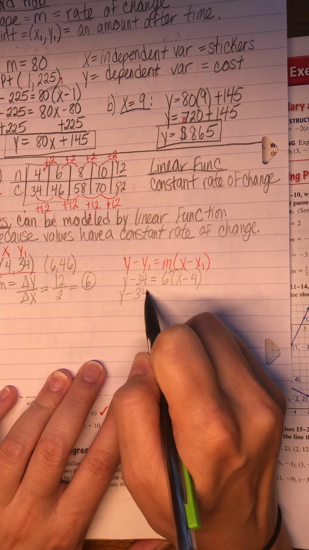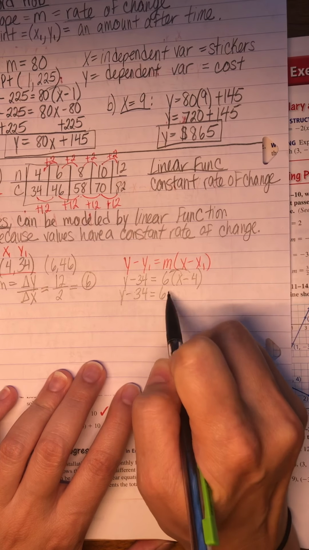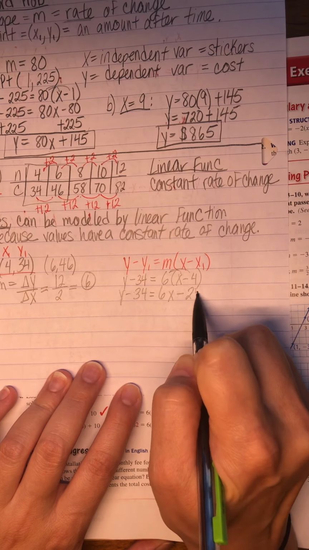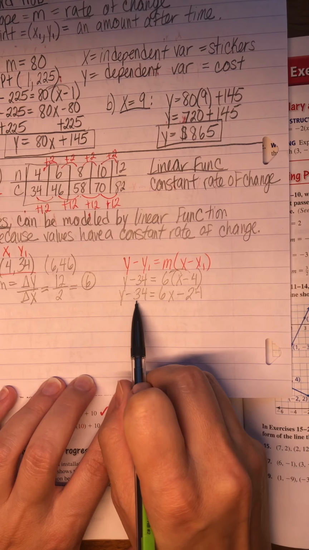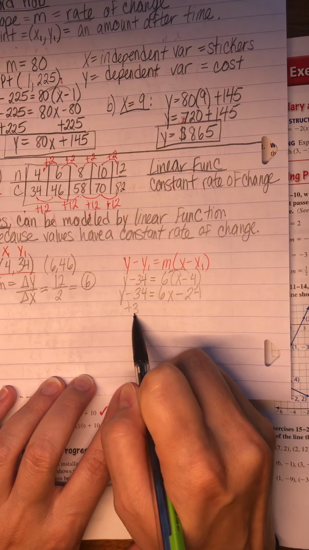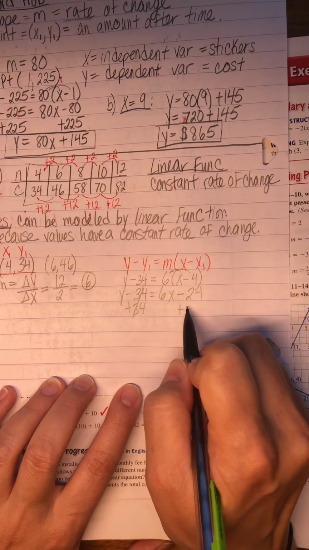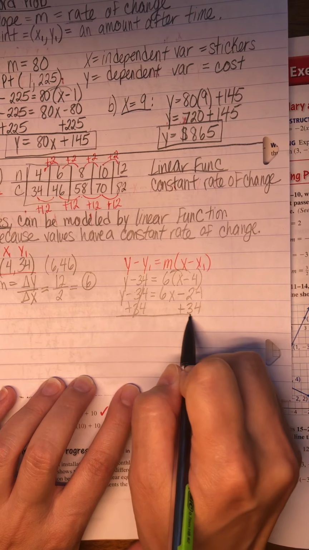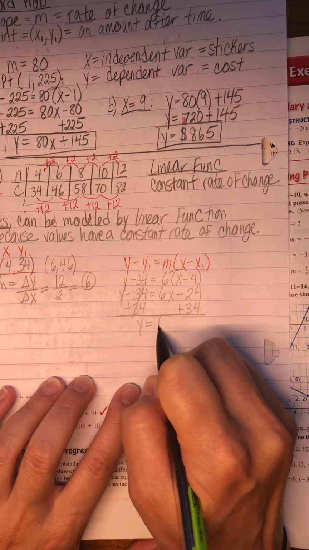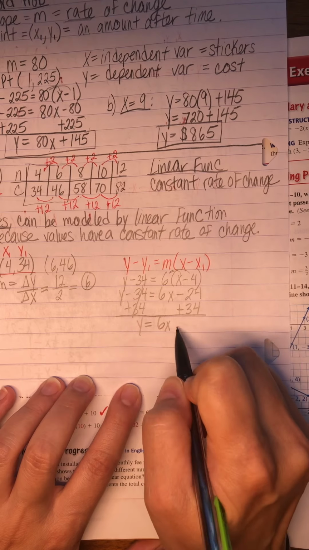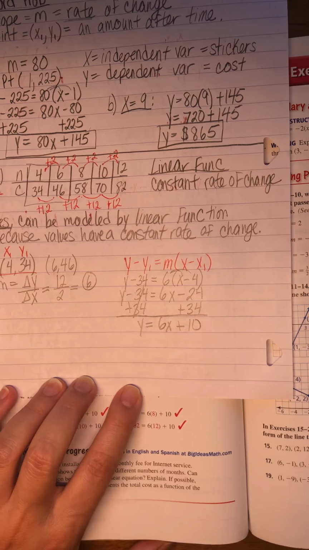y minus 34 equals 6x minus 24. And then again, we're going to solve for y. We're going to add 34 to both sides. And I get my equation, y equals 6x plus 10.